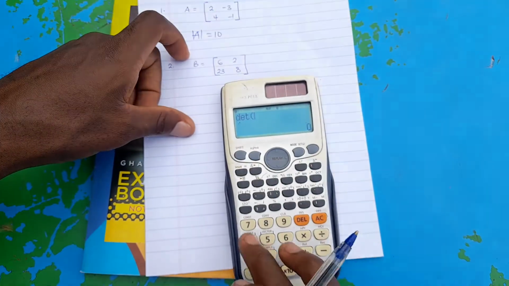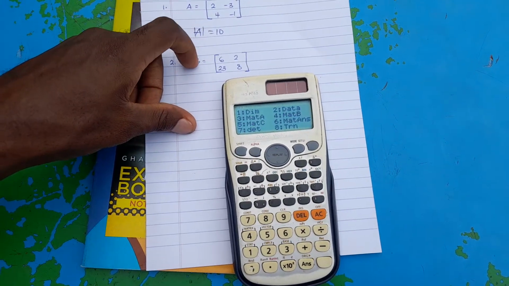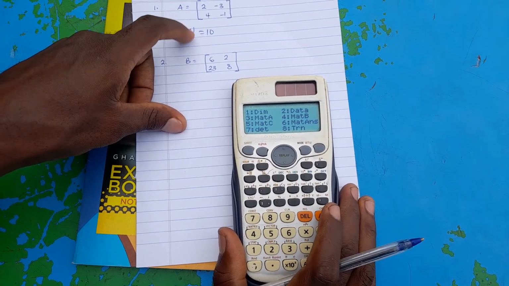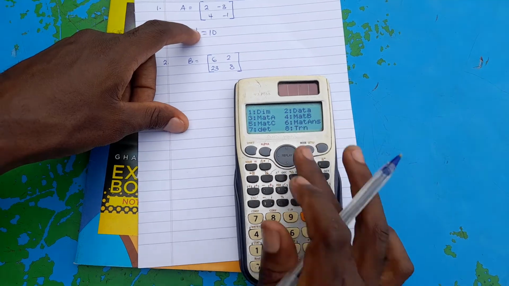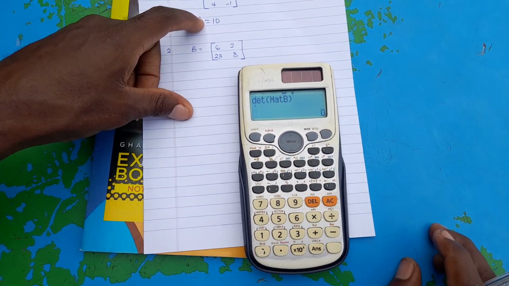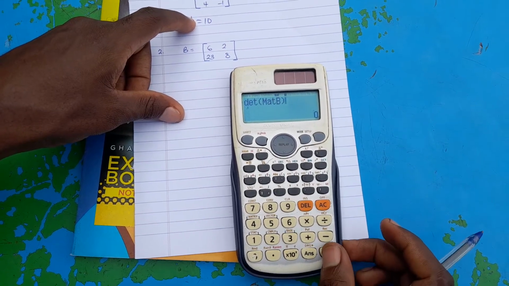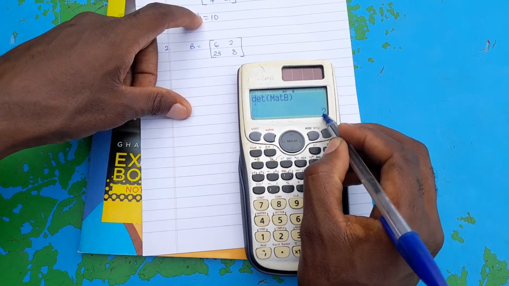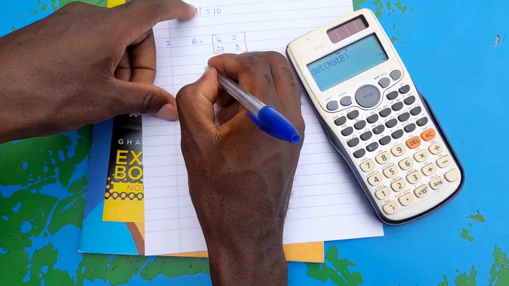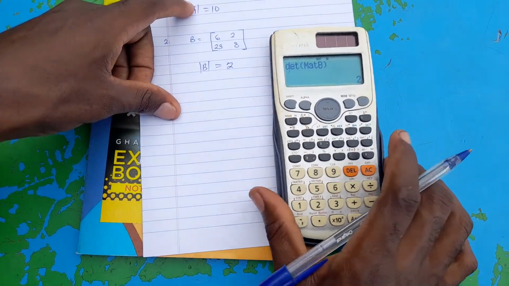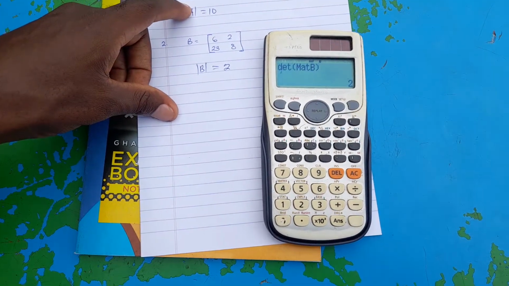What's the name of the matrix? So press Shift and press 4. The name of this matrix is B. So we enter B. So 4 for B. Now close the bracket and press equal to. So you realize that the determinant of this matrix is 2. So we can say that the determinant of this matrix B is 2. We'll learn how to find a determinant for the 3 by 3 also.